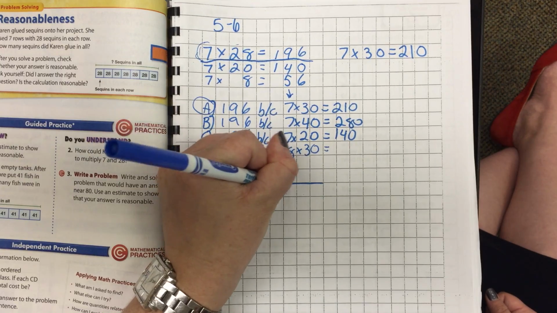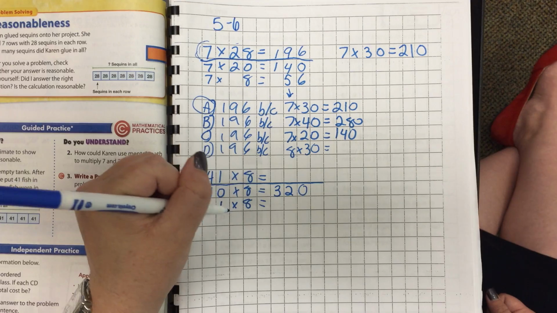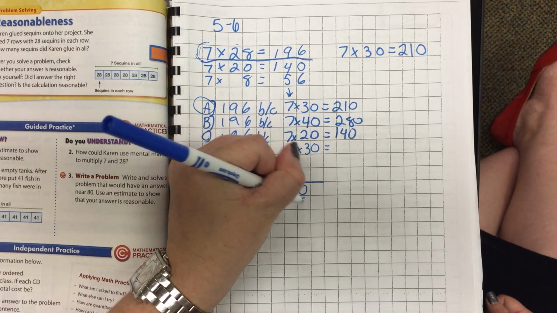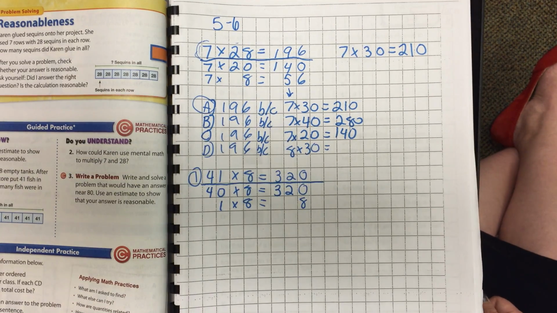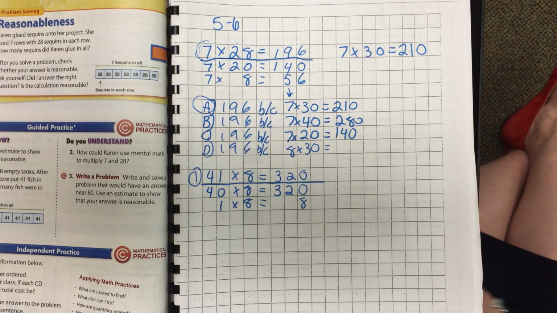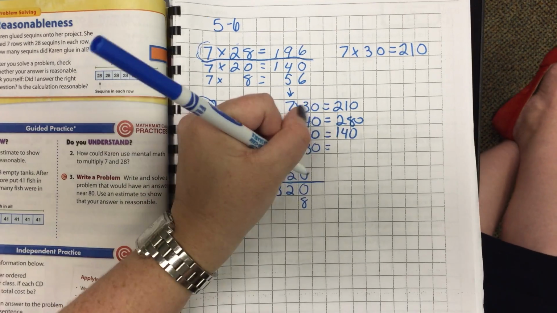32, and I add on, how many? 10. What's 8 times 1? 8. So now I add those up, 320. There are 320 in all. And there's your answer. 328. 328.